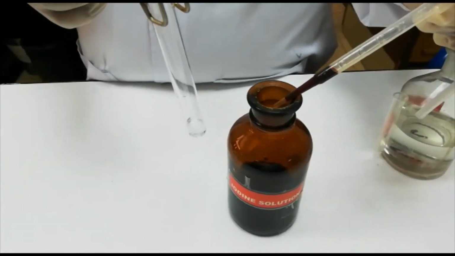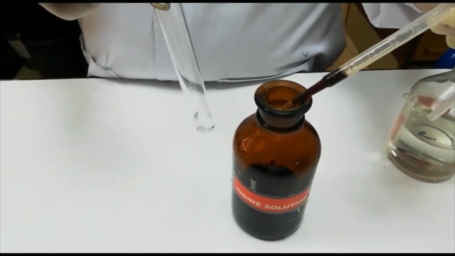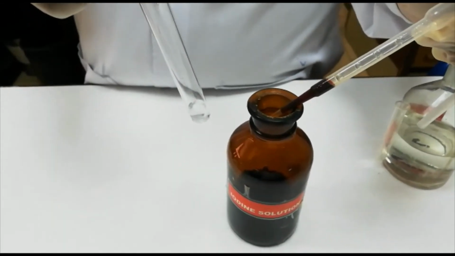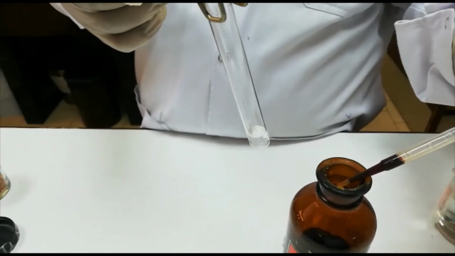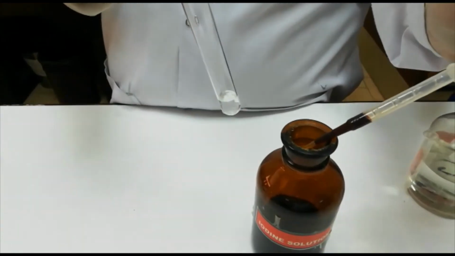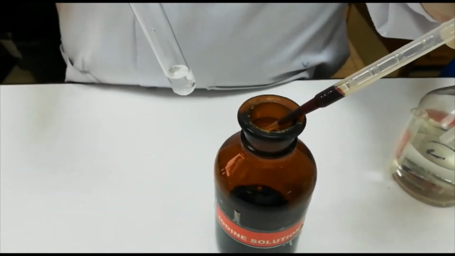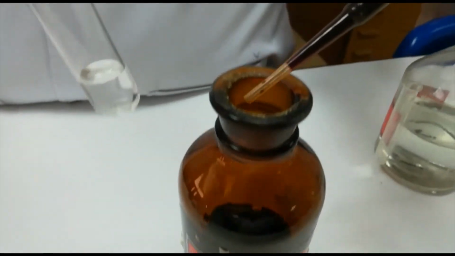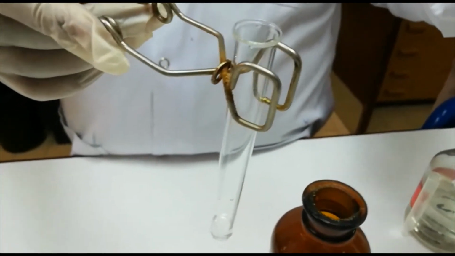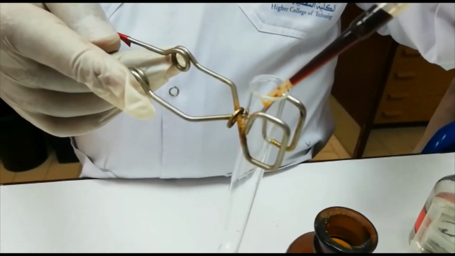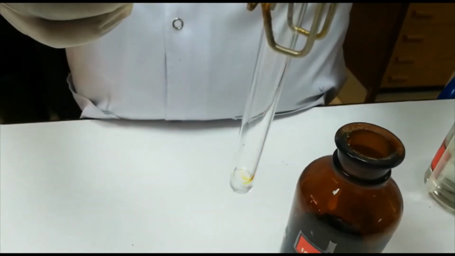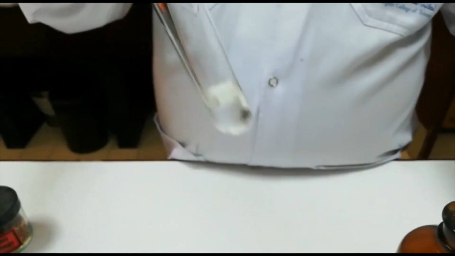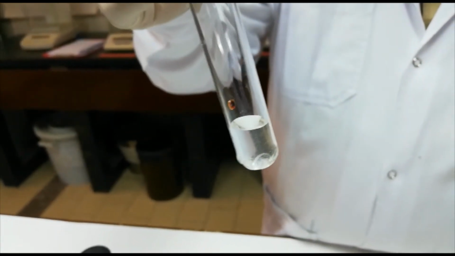Now we will have to see the confirmatory test for thiosulfate. Already the solution is there for thiosulfate, and one of the confirmatory tests for thiosulfate is that if we add iodine solution, the iodine solution will decolorize. You can see this brown solution. If I add 1 or 2 drops, you see that still it is a clear solution, the color is removed from the iodine. So this is the test for thiosulfate.